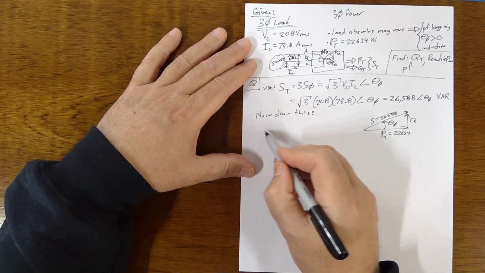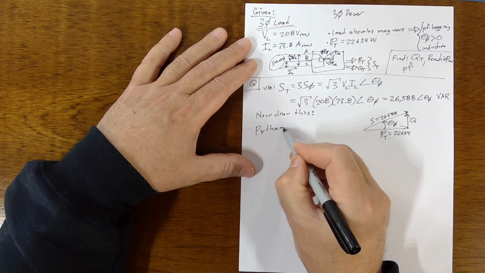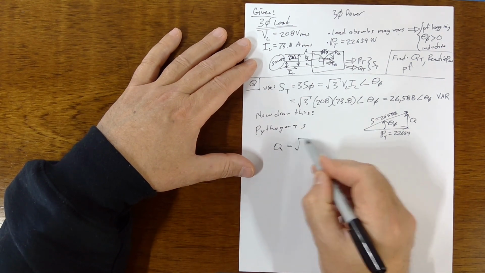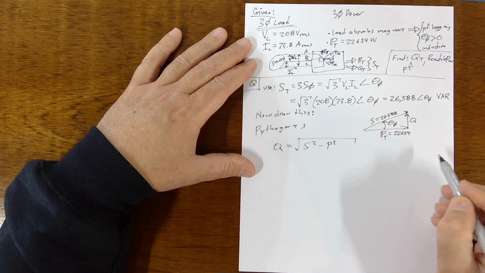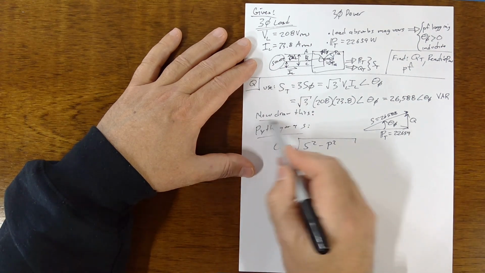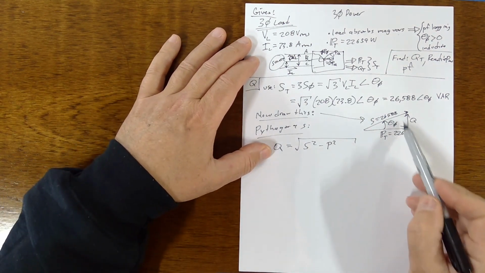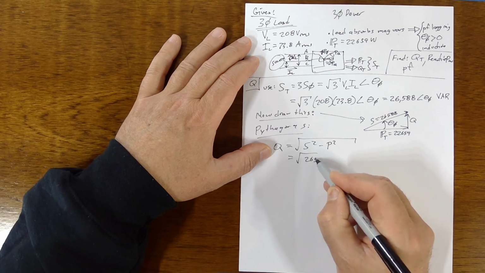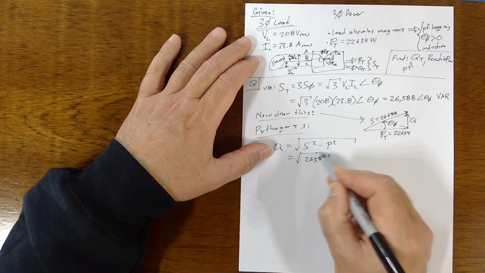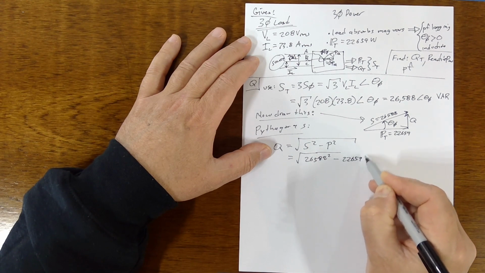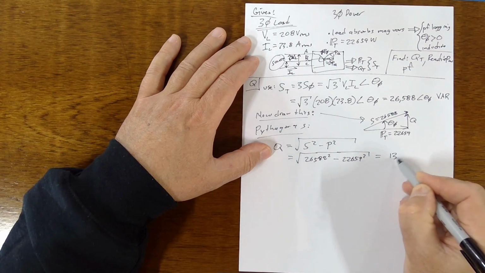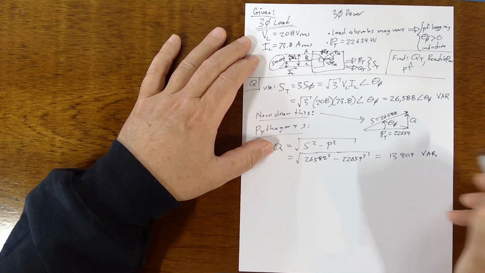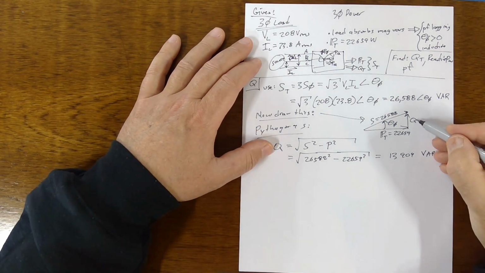And then, Pythagoras, just solving for Q, it's root of S squared minus P squared, right? Draw this, and then solving this right triangle here, we can get Q. So this is root of 26,588 squared minus 22,659 squared. It's 13,909, and this is Q, so it has units VAR. Okay, now we know Q.